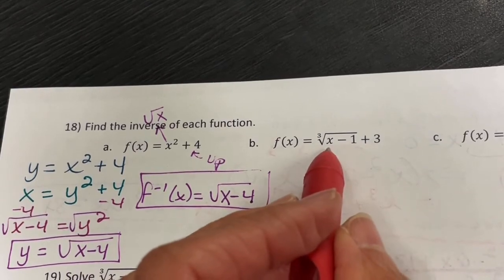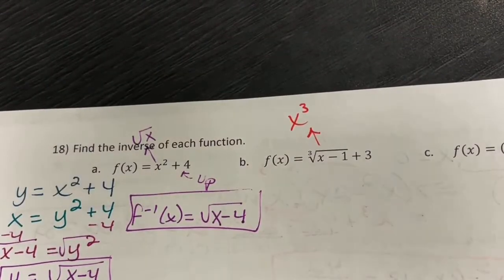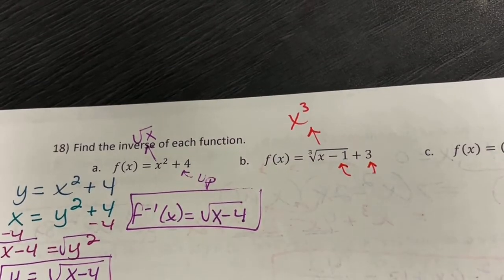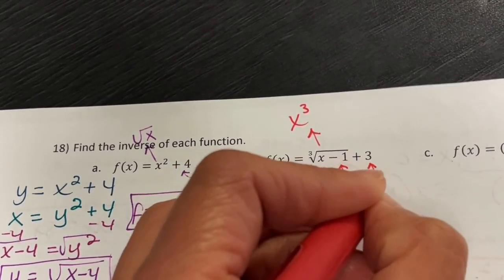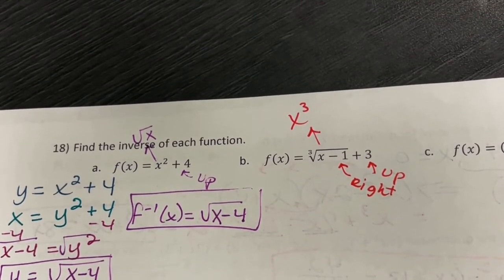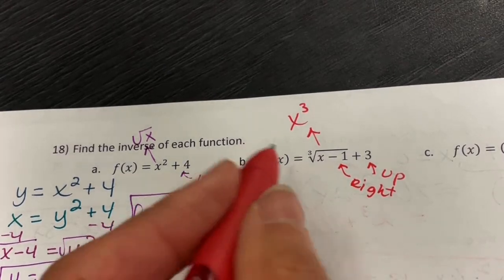Here's a cube root, and the inverse of a cube root is something that is cubed, so it should have something raised to the 3rd power in there. And we're also going to switch these horizontal and vertical shifts. This is to the right 1 unit and up 3 units. Those are both positive moves, so when we switch them, they're going to also be positive moves, but switched.